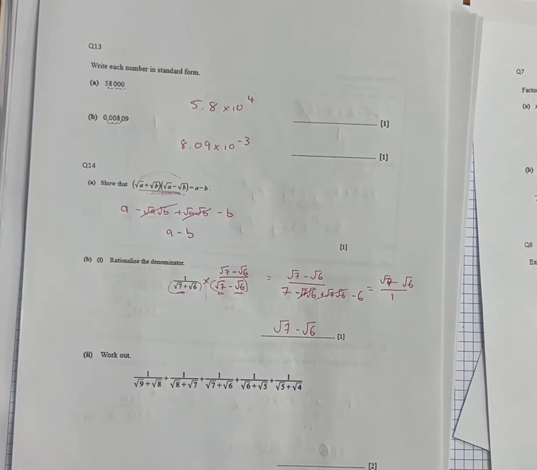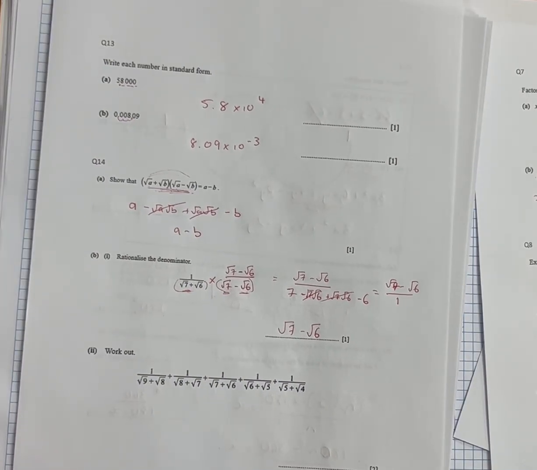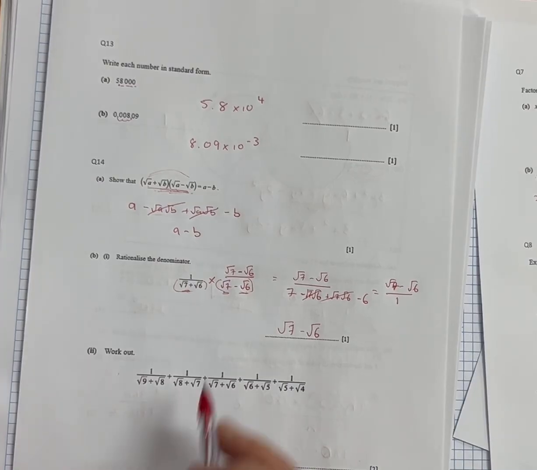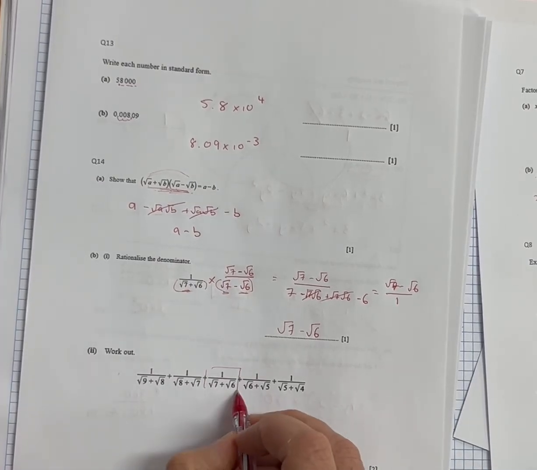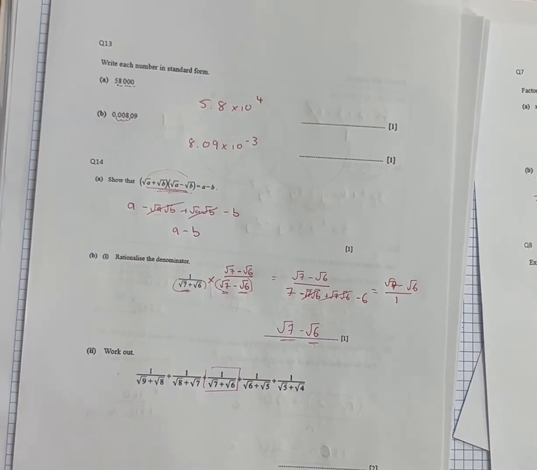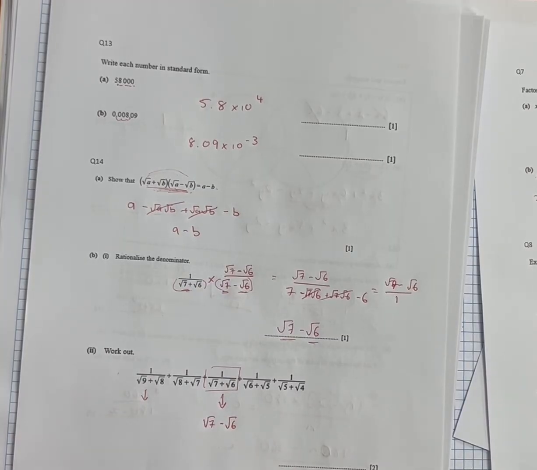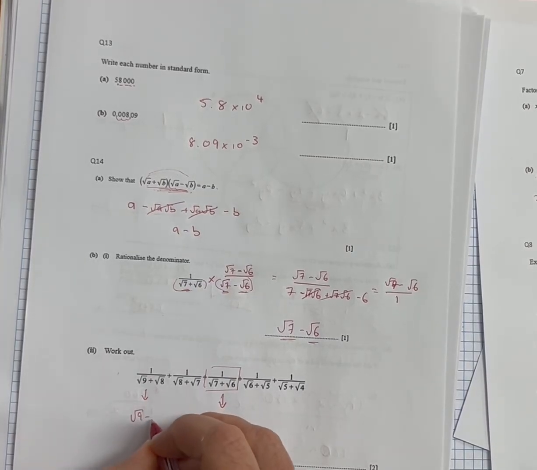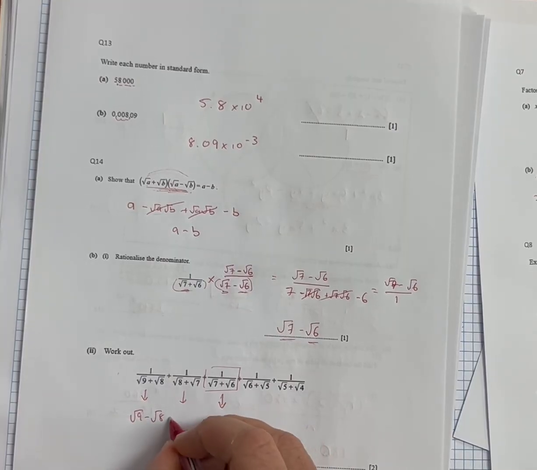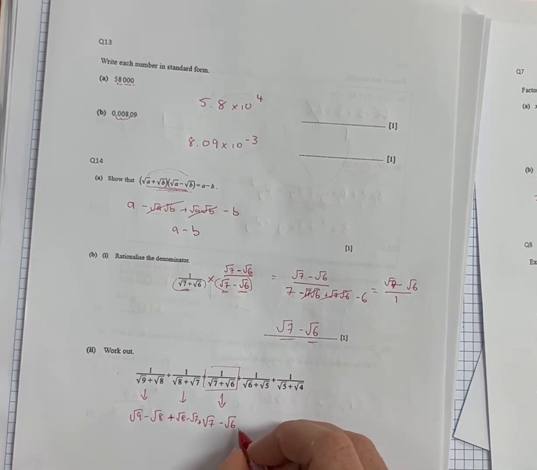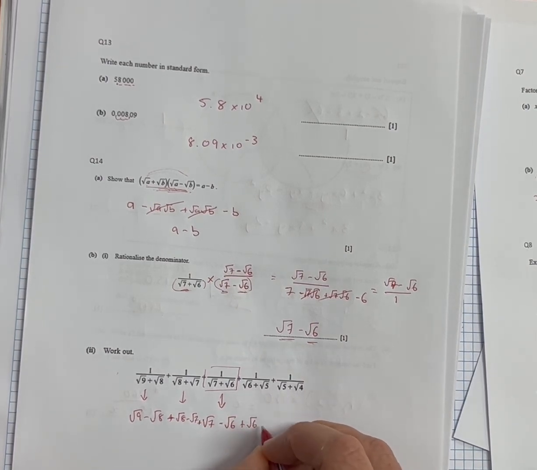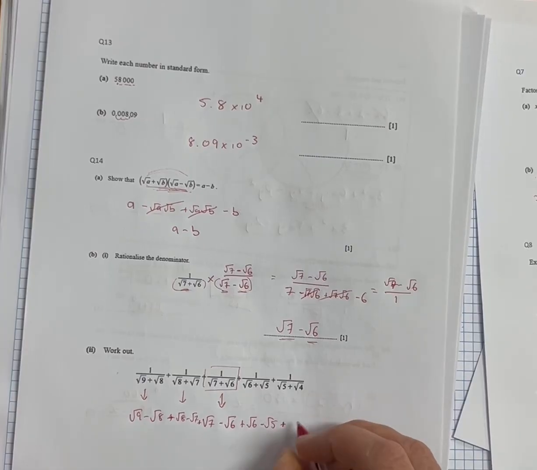Now, work out this. This is an A, B, and B part 2. So it must have something to do with the original. Now we worked out this to be root 7 minus root 6 from above. Oh, so it's just all of them above the line. Yes. So what would this one be? Root 9 minus root 8, and this one plus root 8 minus root 7 plus root 7 minus root 6 plus root 6 minus root 5 plus root 5 minus root 4.